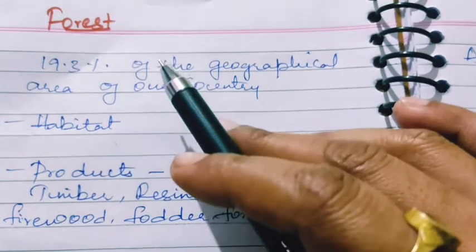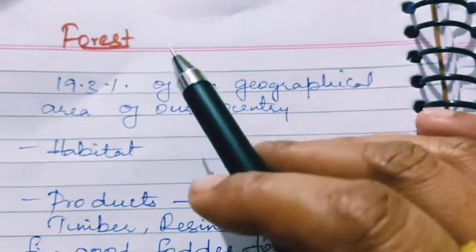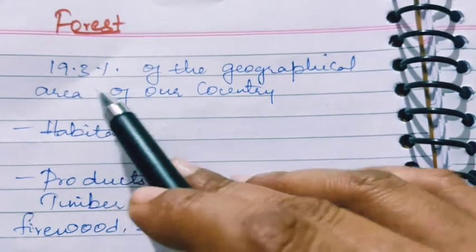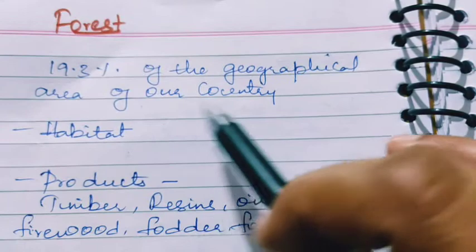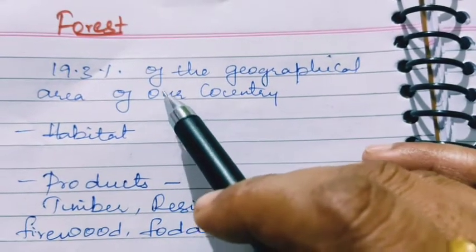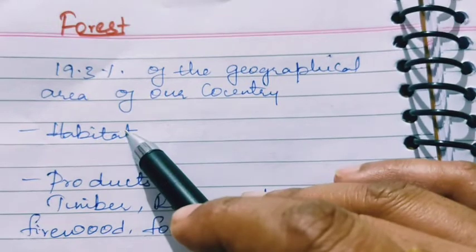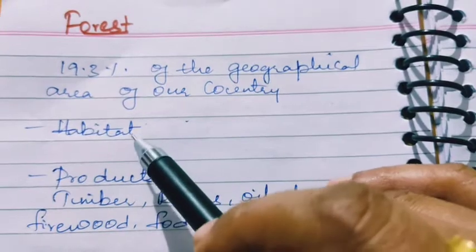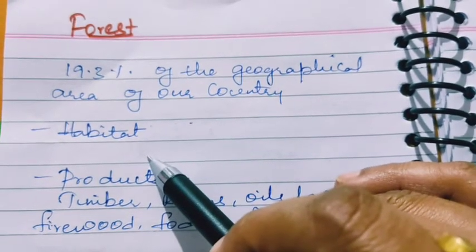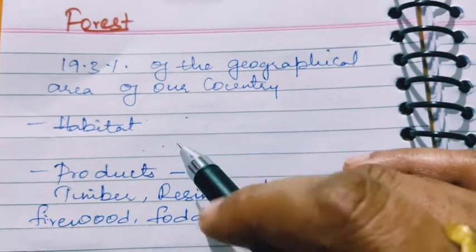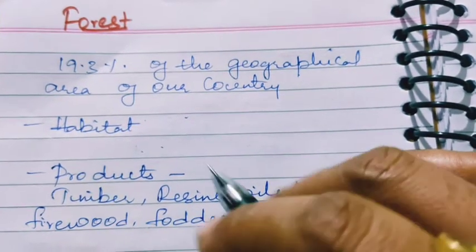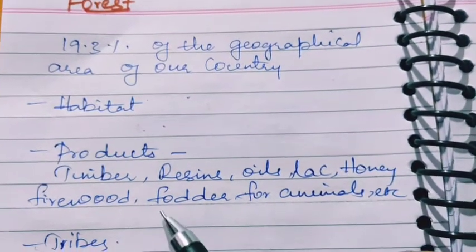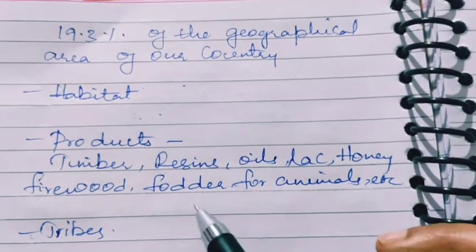Next topic is forest. So forest is our life. We depend on forest for many purposes. 19.3% of the geographical area of our country is covered by forest area. It is also a good habitat for many different kinds of plants, wild animals and also some of the tribal people. They live in the forest for their livelihood. They collect different forest products such as timber, resins, oils, lac, honey, firewood, rosewood, fodder for animals, etc.